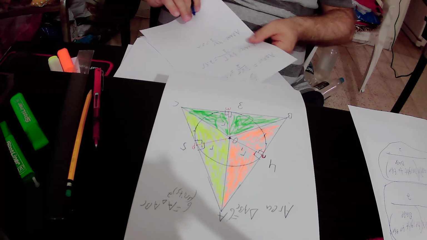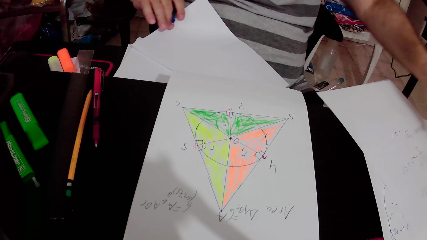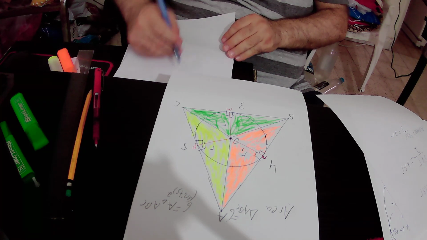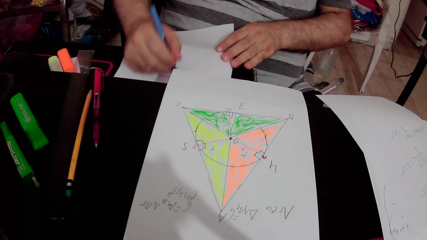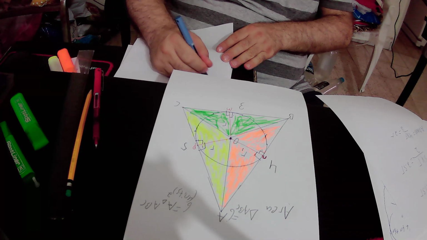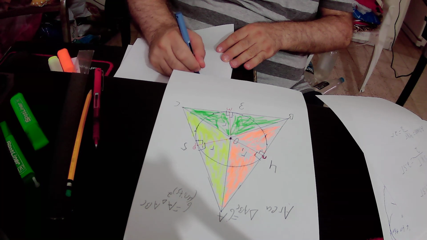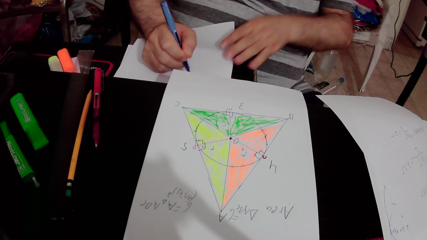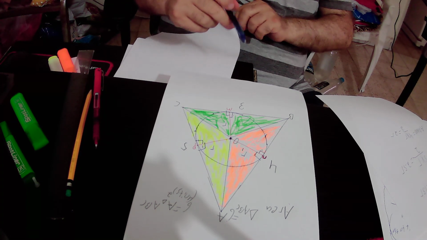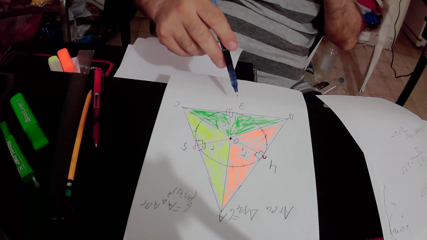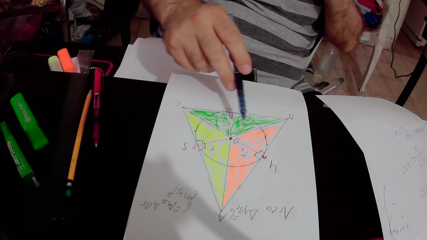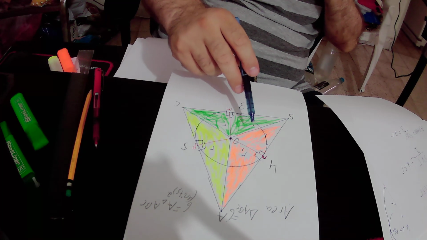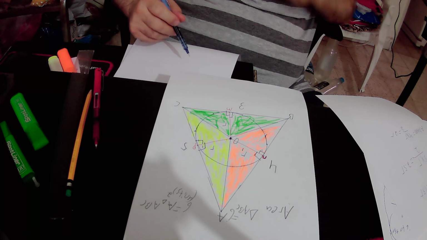Okay, so we know that the area of the big triangle ABC equals the sum of the areas of the green triangle plus the area of the yellow triangle plus the area of the orange triangle.